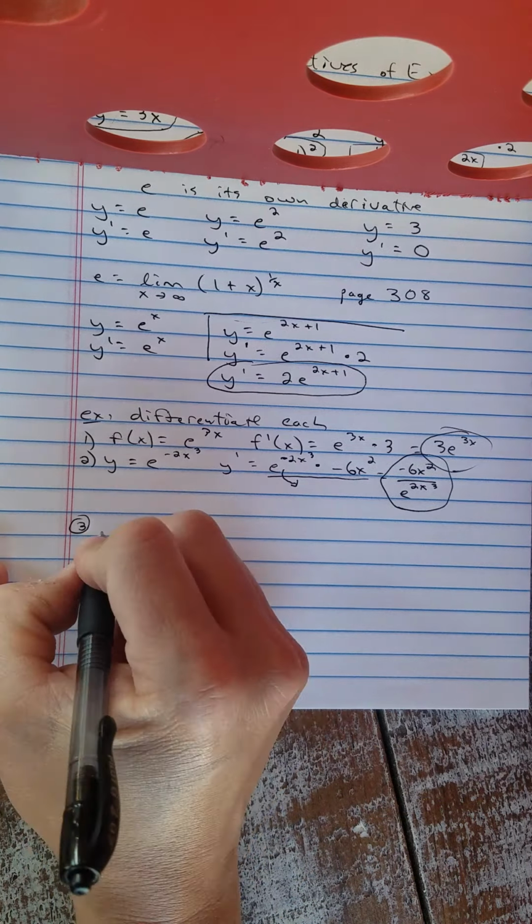Okay, so here's the next one. Y equals x squared e to the x. What I need you to understand now, or recognize now, is that we've added a variable to the mix. It's not like just putting a number out front. If you put a number out front, it's not a big deal. If you put a variable out front, now you have two separate expressions, x squared and e to the x. This is a product, which means its derivative requires a product rule.